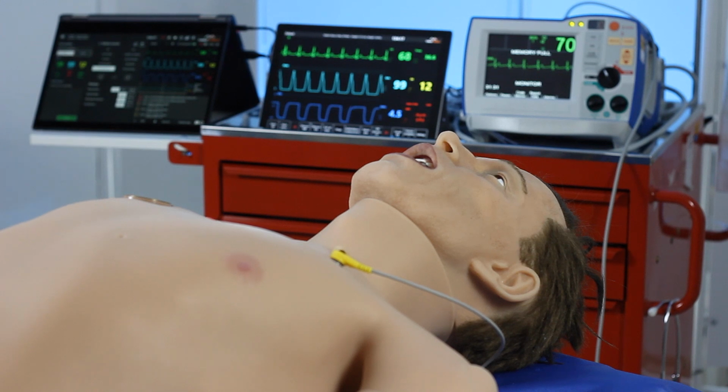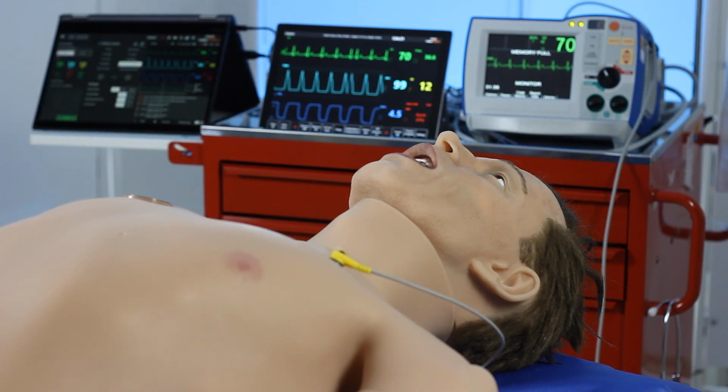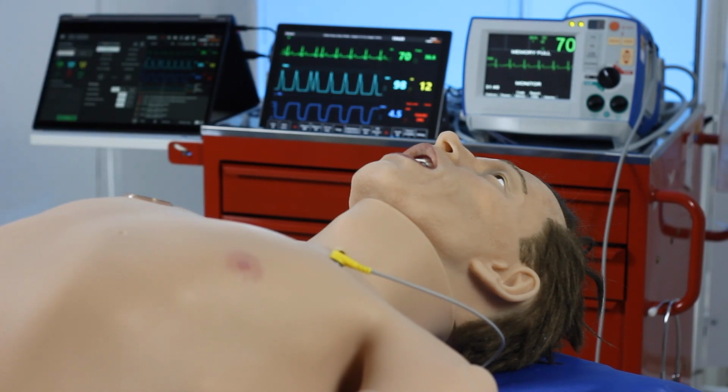An advantage of Leonardo is that he has a separate wireless Wi-Fi router. This increases stability, enabling you to have confidence that you will not lose connection. So we have two monitors. One is the instructor application, which is where we drive the simulator from, and the other is a simulated patient monitor. And again, we can make that as simple or as complicated as required.